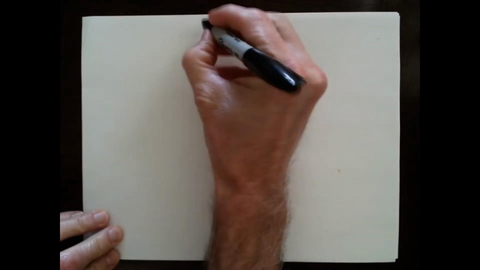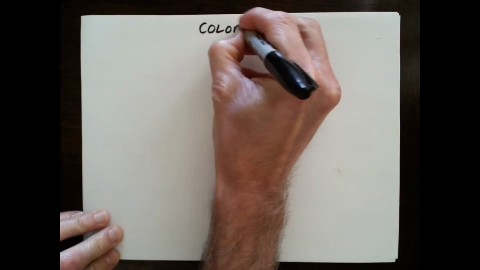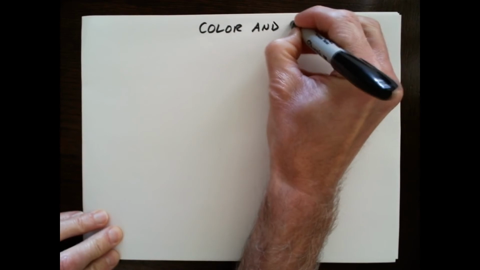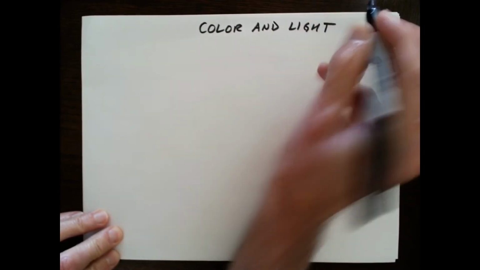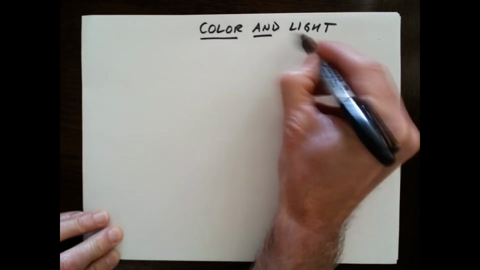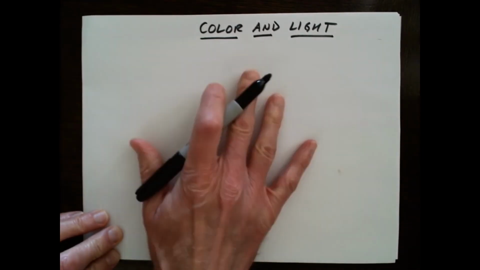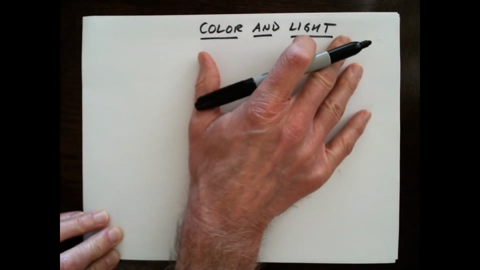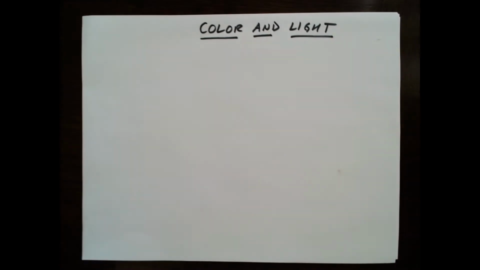We're going to do a little lecture on color. Color and light. Why are things colored the way they are? Like this sheet of paper here is white. These letters here that I'm drawing are black. What makes the paper white? What makes the ink black?